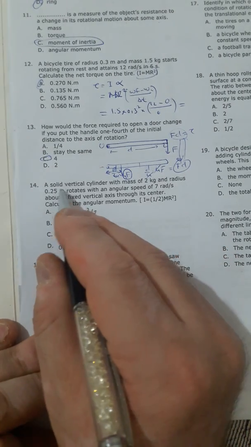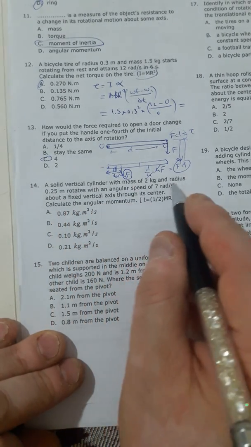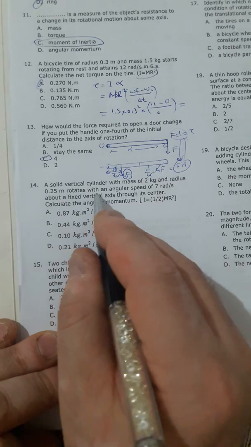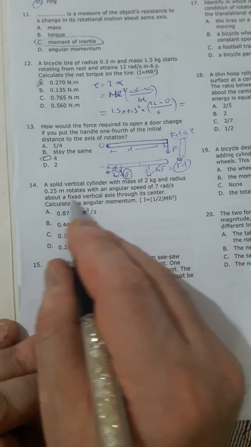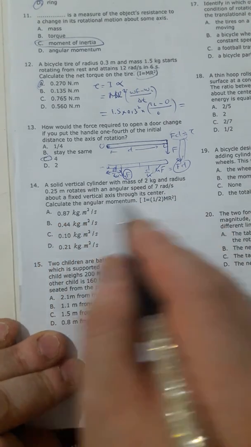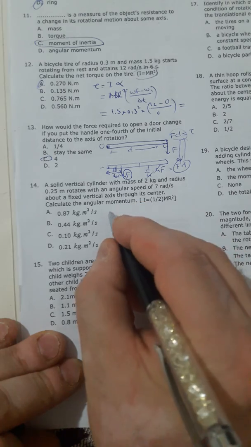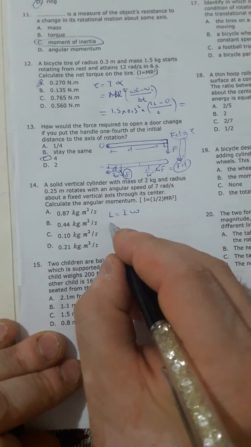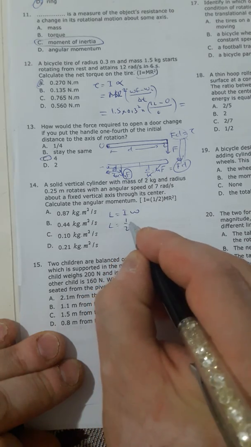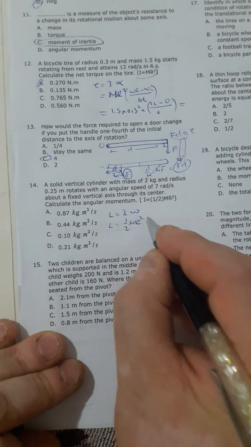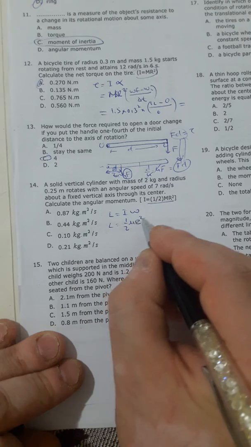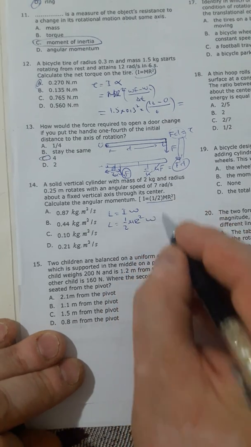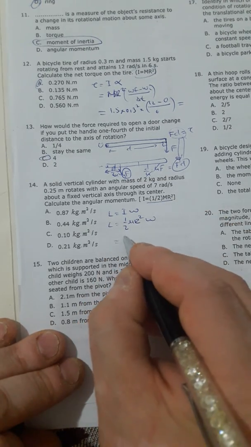Question number 14. A solid vertical cylinder of mass 2 kg and radius 0.25 meter rotates with an angular speed of 7 radians per second about a fixed vertical axis through its center. Calculate the angular momentum. Angular momentum is I times omega, remember. Because it's a disk, the moment of inertia is 1/2 mr squared. It's given in the question. Omega is also given. You are going to write everything here and then calculate it.